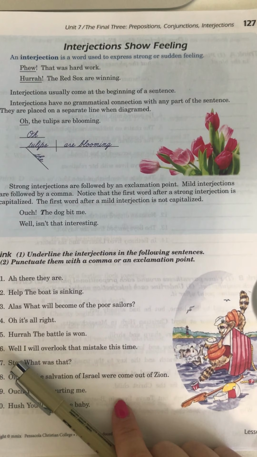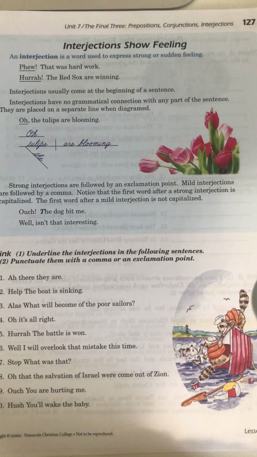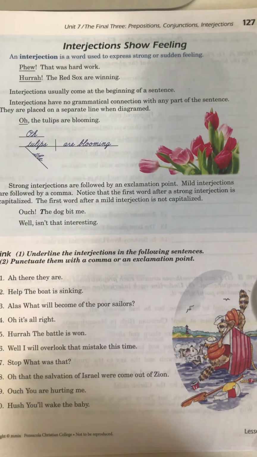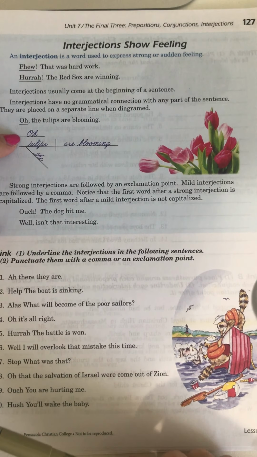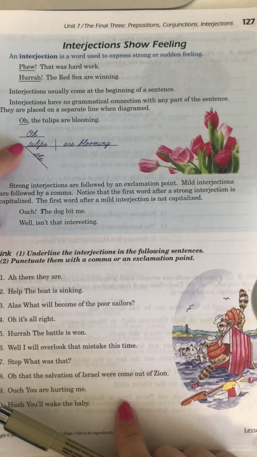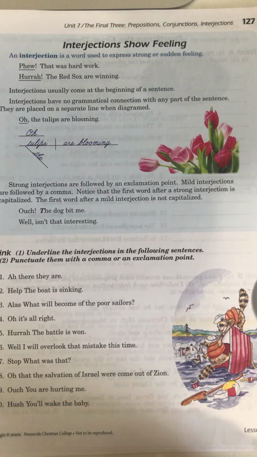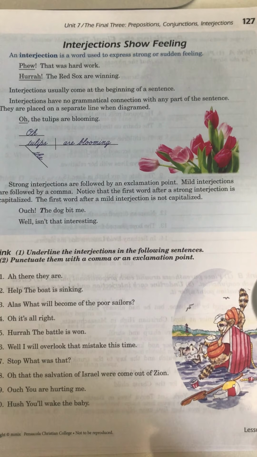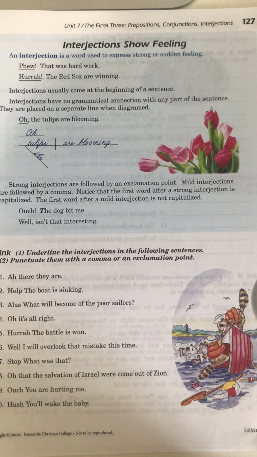It's still adding some emphasis to the sentence. So here they've diagrammed it, and notice how the interjection is completely apart from the diagram here on the bottom. And that's to let the reader know that it is actually separate. There's nothing connecting it to the sentence.